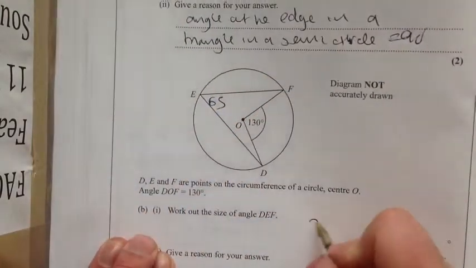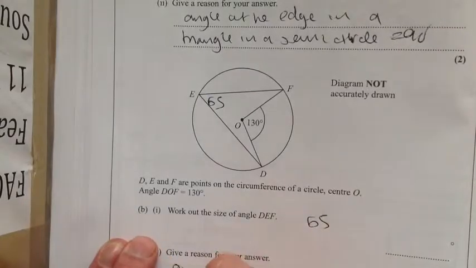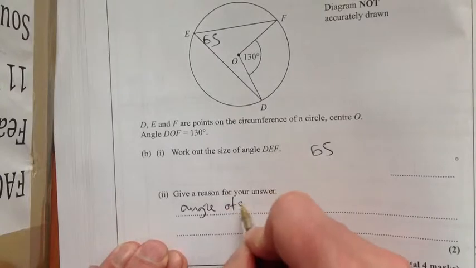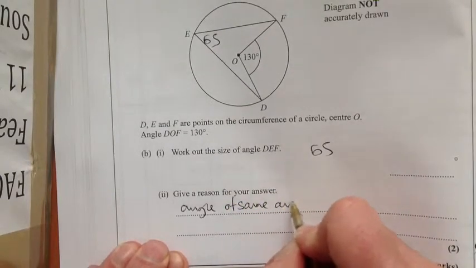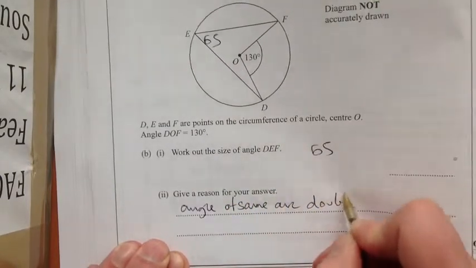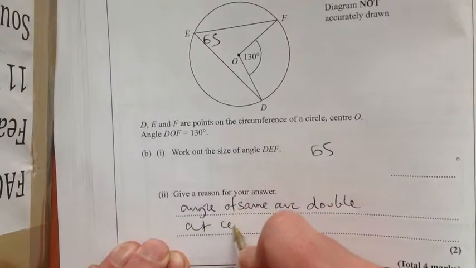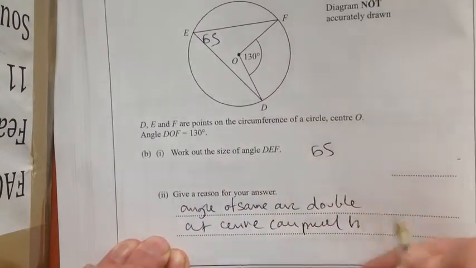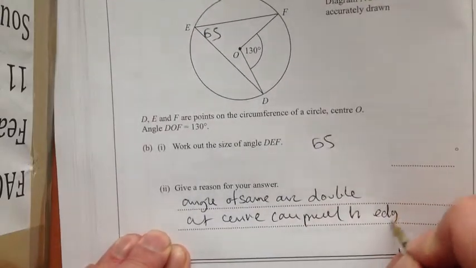The reason why, so it's 65. Okay, angles of same arc. So let's put angles of same arc. Double at centre compared to edge. And the handwriting's a bit bad, but we're doing this very quickly. That's the answer you need there.